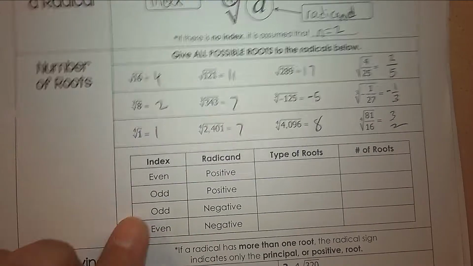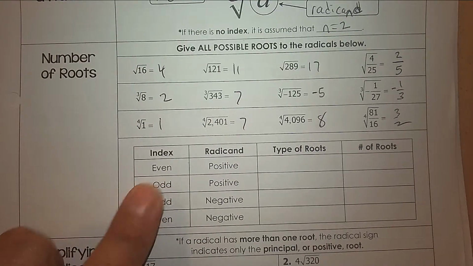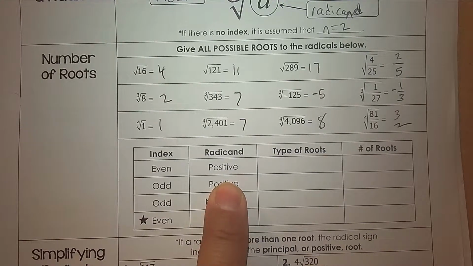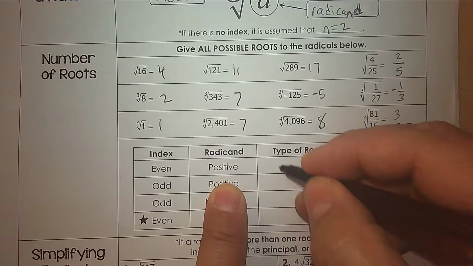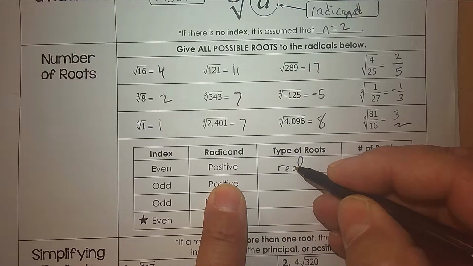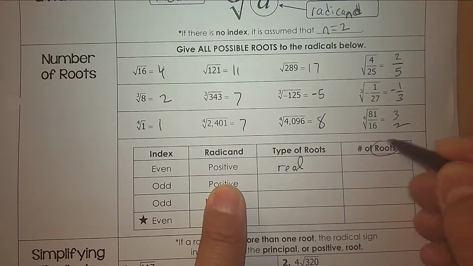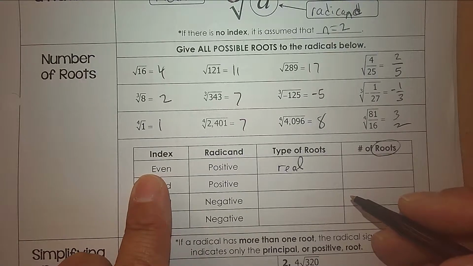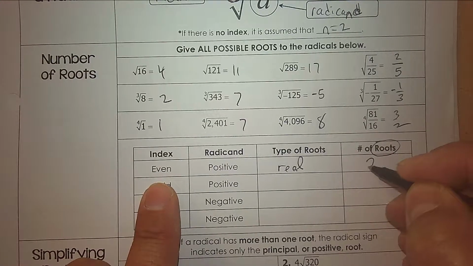If the index is even, that means an even root, and you have a positive number underneath, then the roots are real. R-E-A-L. Roots are about understanding how to solve an equation. If you had an equation with an even root, how many answers would you get?